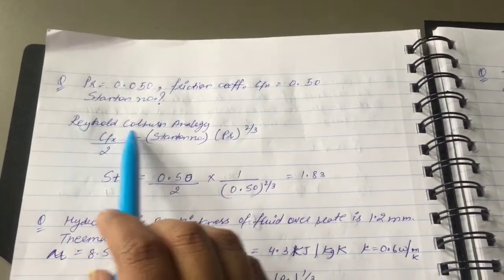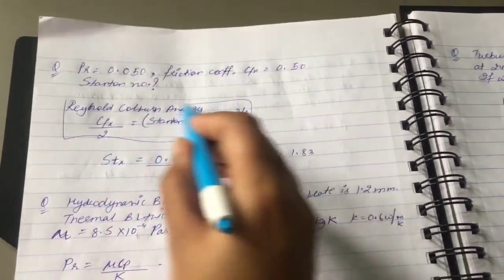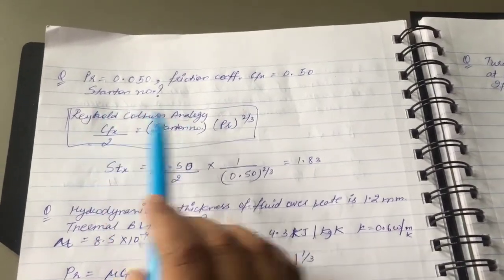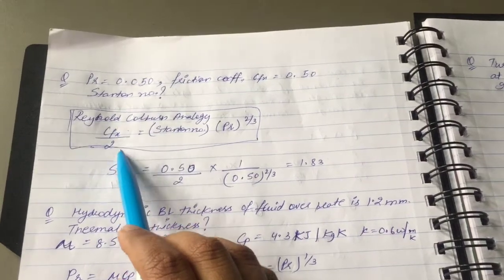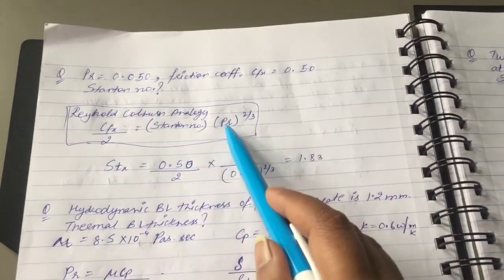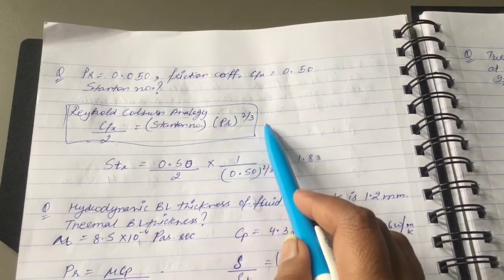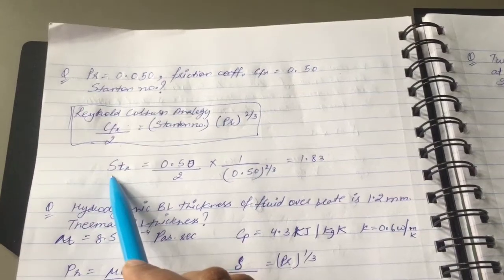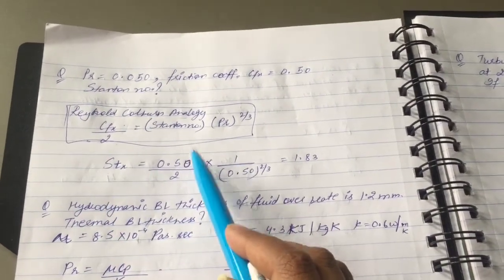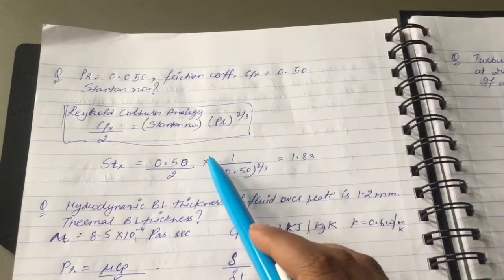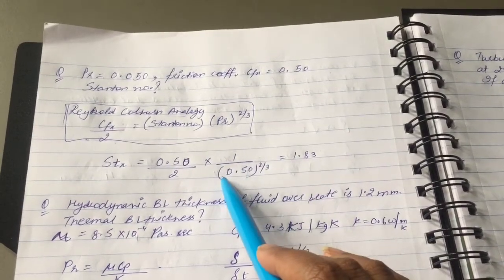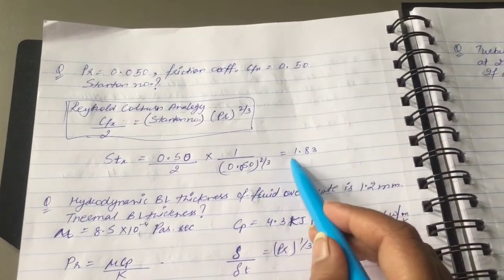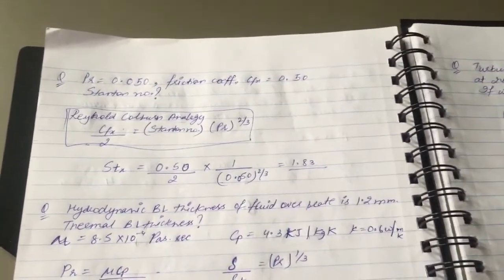From Reynolds-Colburn analogy, we know that for friction coefficient, CFX by 2 is equal to Stanton number into Prandtl number to the power 2 by 3. So from this relation we can calculate our Stanton number, which is equal to CFX 0.50 by 2 into 1 by Prandtl number to the power 2 by 3, and the Stanton number comes out to be 1.83.